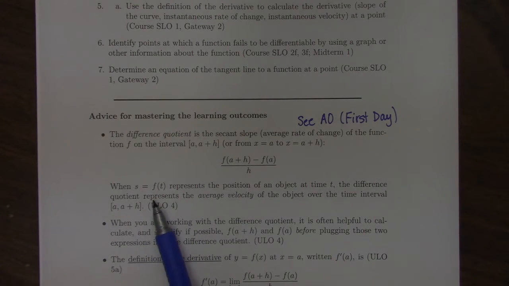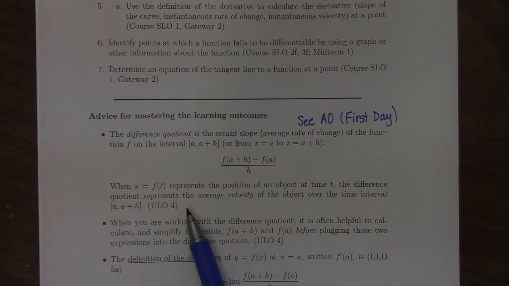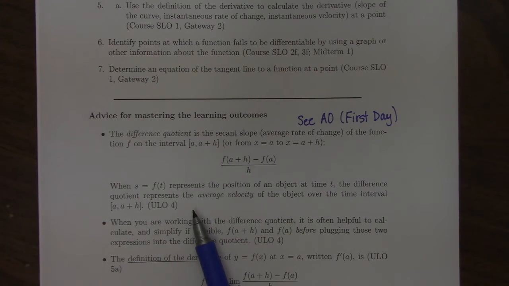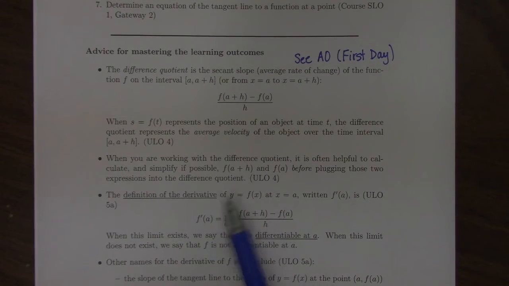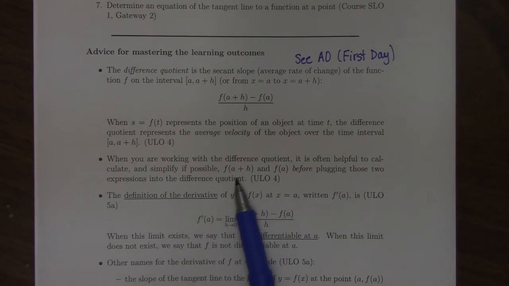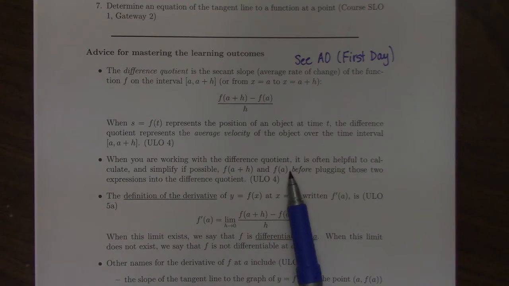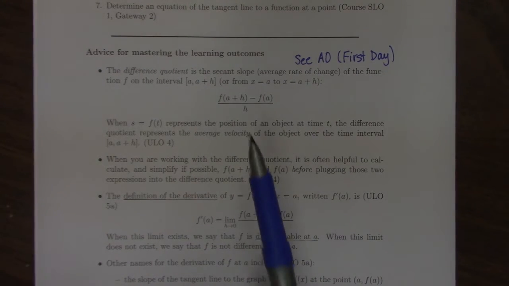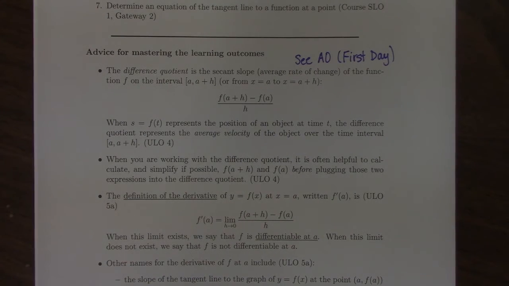If f of x, or f of t in this case, represents a position function, then if you look at the units when you calculate the difference quotient, your result will actually end up being a speed or velocity. When you're working with the difference quotient, it's often helpful to calculate and simplify if possible. One thing that might be helpful, and we'll look at this today, is we might actually do some work on f of a plus h and f of a separately before we plug them into the difference quotient, because doing algebra in here can get a little bit nasty at times.